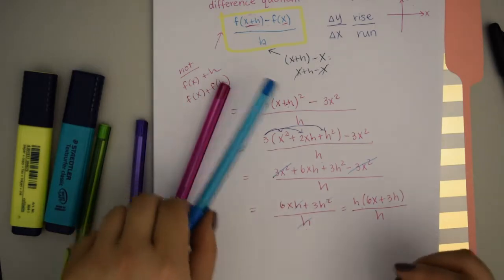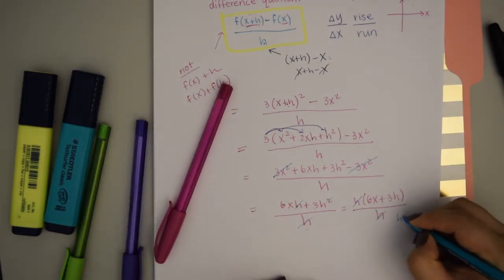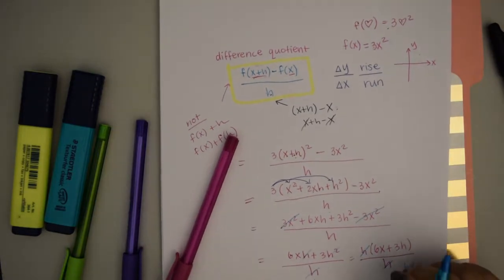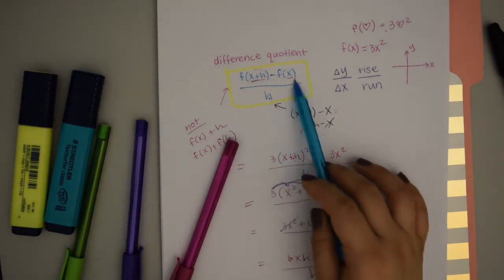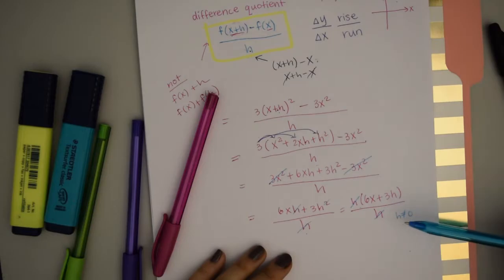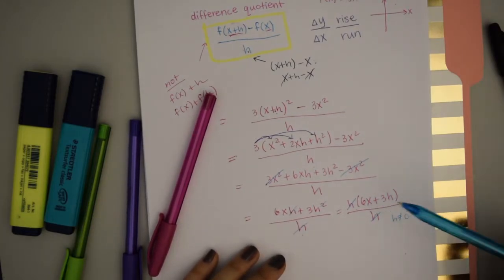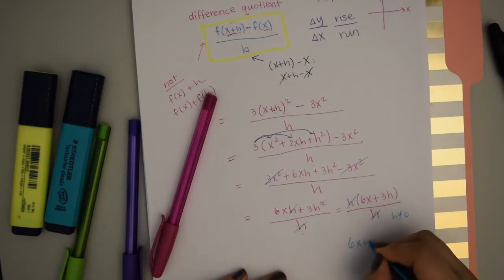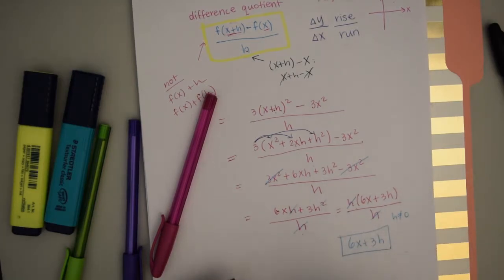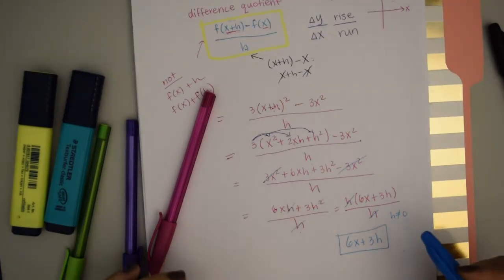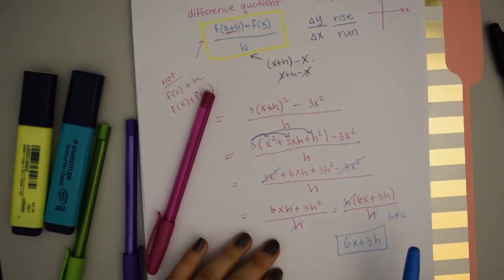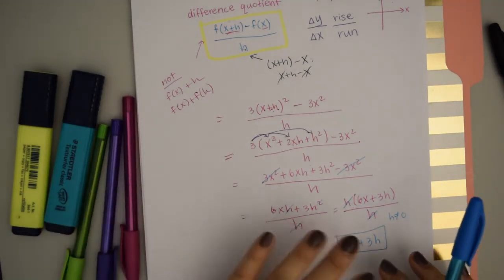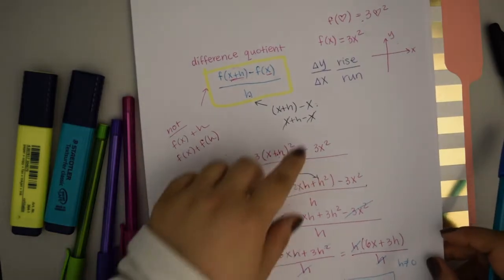So these two cancel, and we're assuming h is not 0, and if h were 0 in the first place, this whole thing would be broken. Or math breaks, right? Because you can't divide by 0 in the first place. So we're just going to continue along as if h is not 0, and we get 6x plus 3h, and that is our difference quotient. So you would expect some expression with x and h, not always, but something like this. You want it to be simplified. So that's it. This would be our difference quotient for 3x squared.